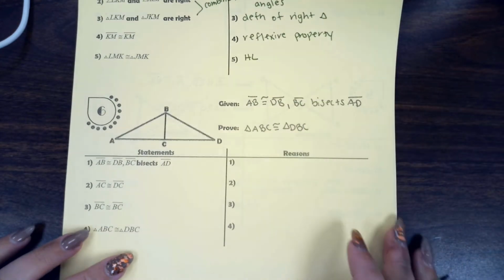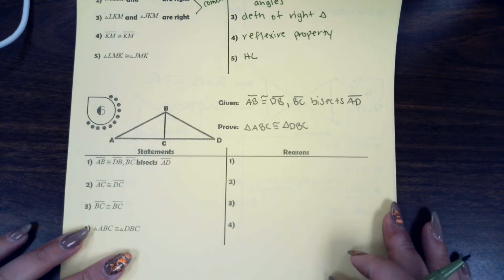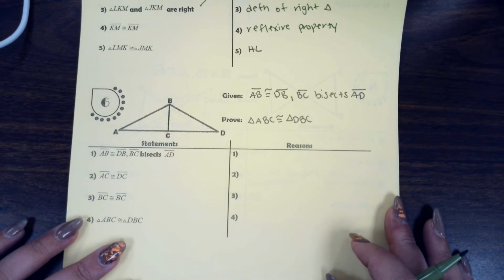Today, we are going to continue filling in the reasons part of proofs. So we're going to start with number 6 today. Number 6, we are given AB is congruent to DB.